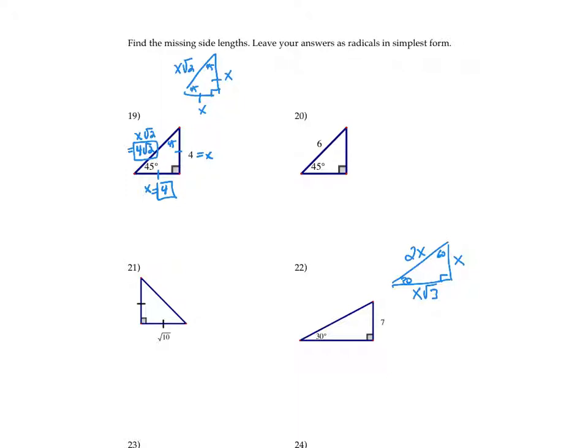So number 20 is a 45, 45 right triangle. So each of these would get an x, and the hypotenuse would be x square root of 2. So if we take x square root of 2 and set it equal to 6, we need to divide by the square root of 2 to solve for x. Now this is going to involve rationalizing the denominator. So multiply top and bottom by the square root of 2. And we get 6 square root of 2 over the square root of 4, which is 6 square root of 2 over 2. And then you need to divide 6 by 2 to get 3 square root of 2.